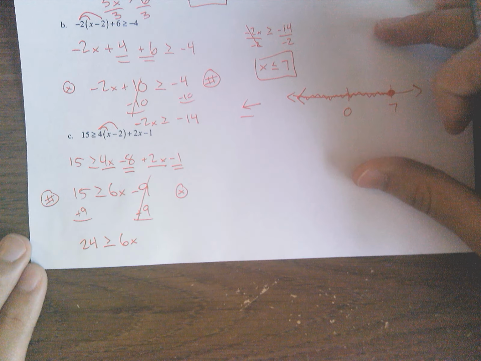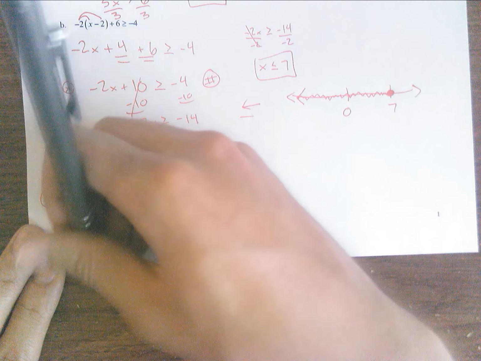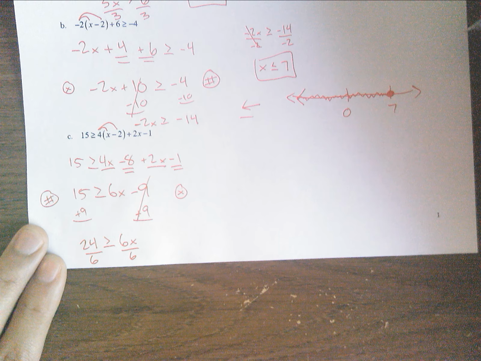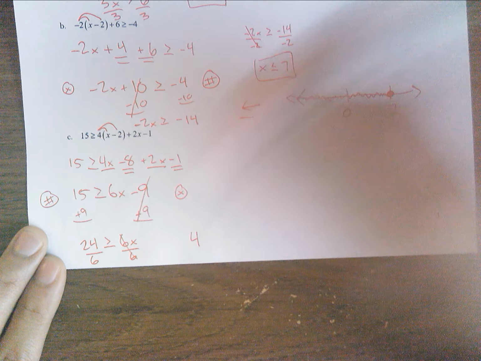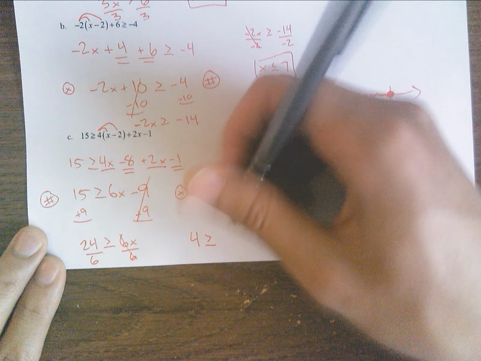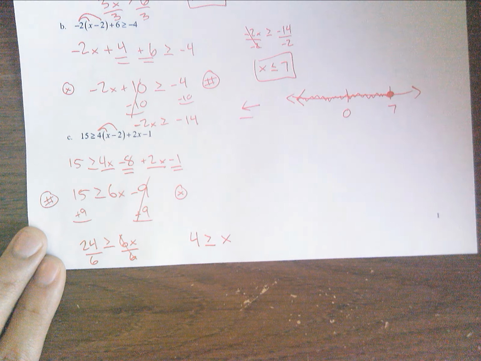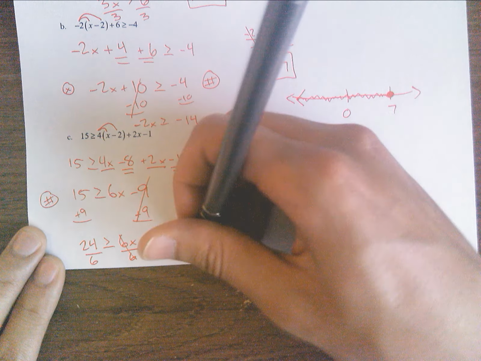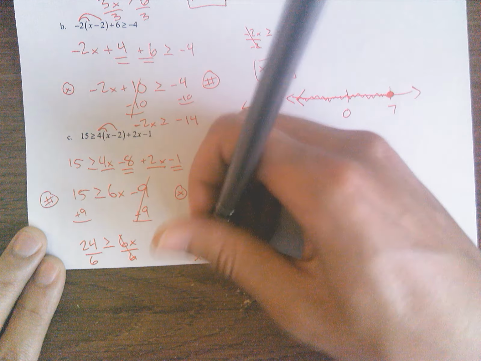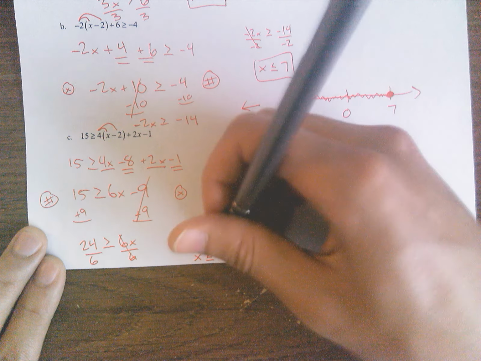And then we have, to get x by itself, we divide both sides by 6. 24 divided by 6 is 4, which is greater than or equal to x. Now, in order to graph this, we got to flip it around. So we're going to flip it. We're going to put x on the left-hand side. We'll flip our inequality. We'll put 4 on the right-hand side.